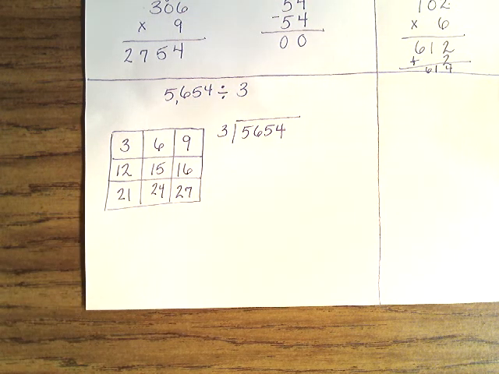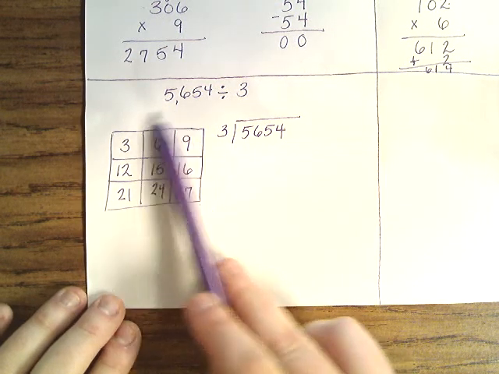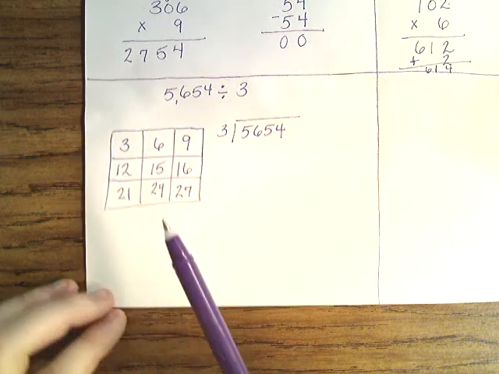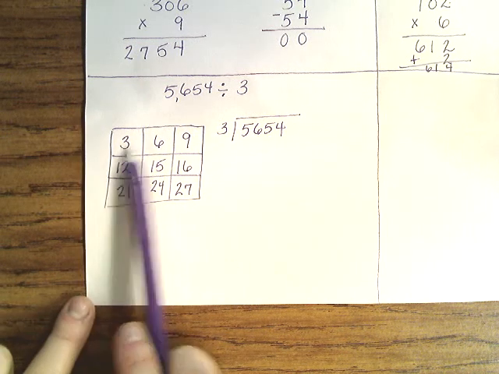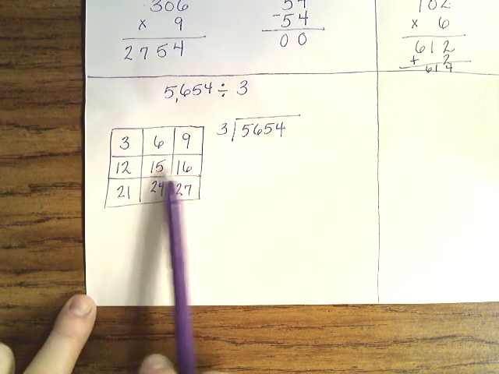Okay? So we have now the multiples of 3 inside this box, all the way up to 9. 1, 2, 3, 4, 5, 6, 7, 8, 9.